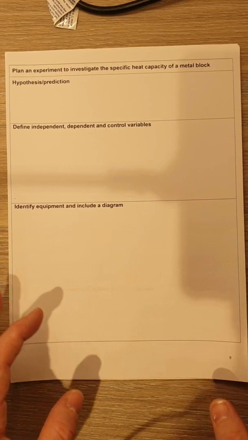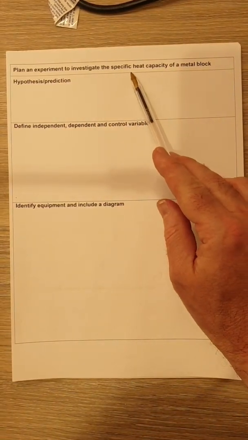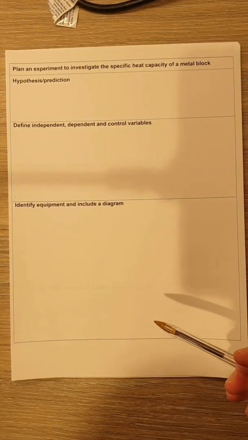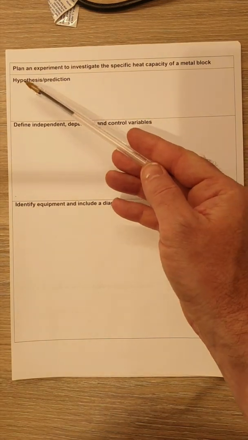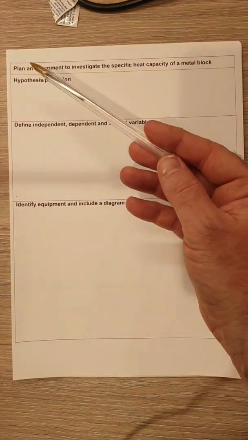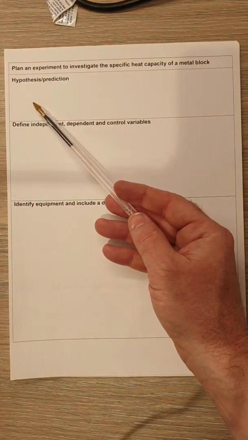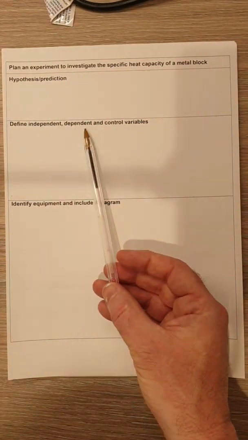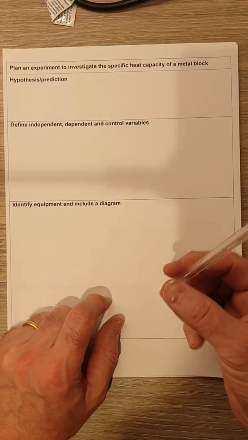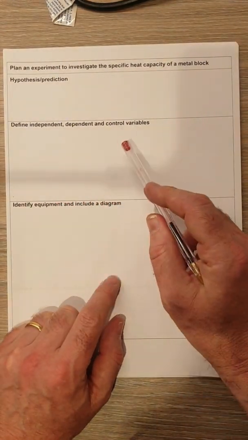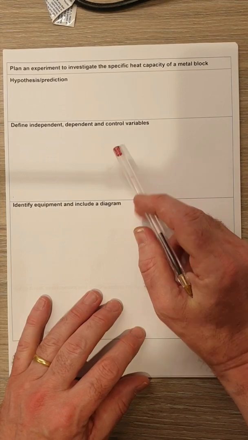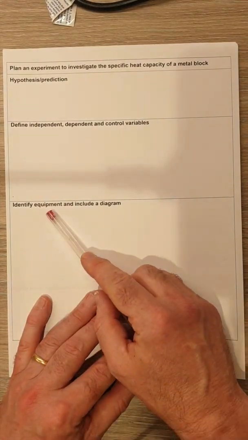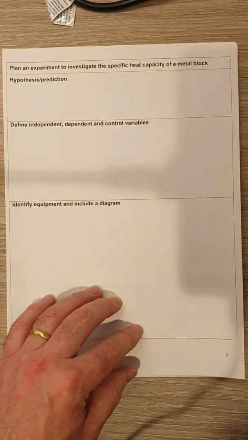Now the next task you needed to do was to plan an experiment to investigate the specific heat capacity of a metal block. And whenever we're looking to plan an experiment, we always start with our hypothesis and prediction. What is the science underlying our experiment and what do we expect as our result? What are the independent, dependent and control variables? What are we going to change? What are we going to measure? What are we going to try and keep the same? And then we need to come up with a method, a plan.